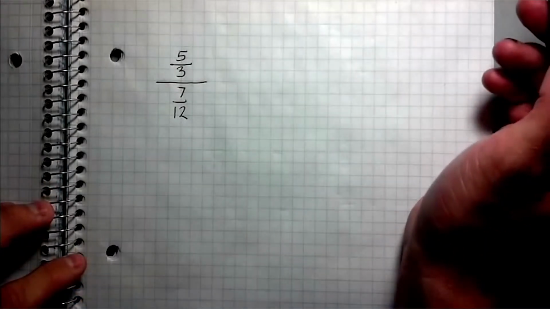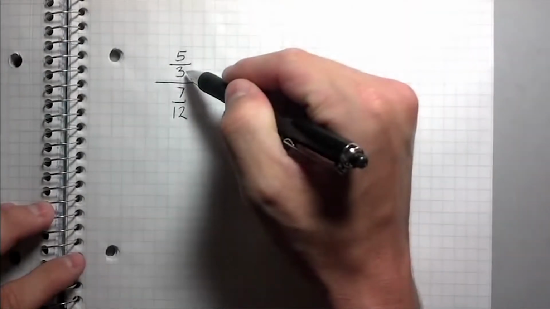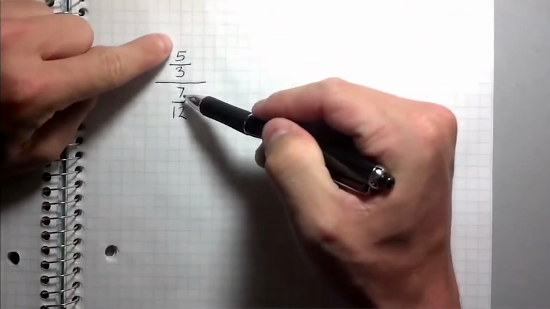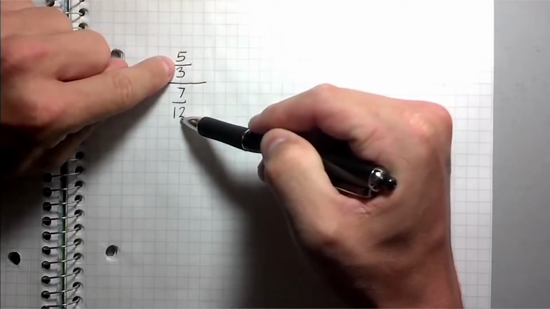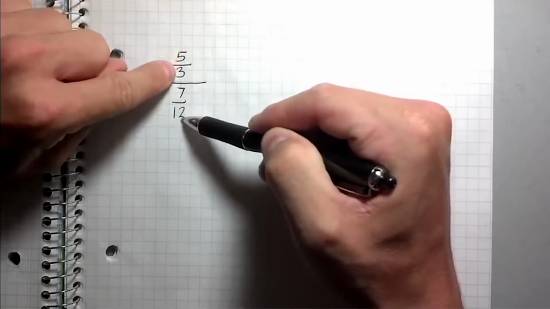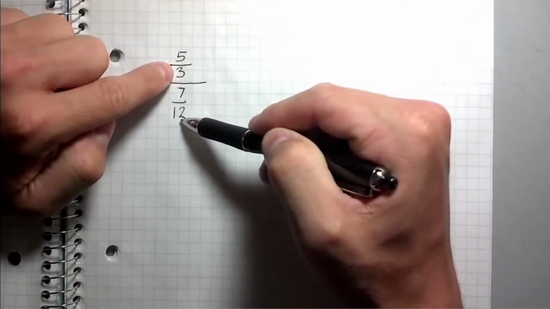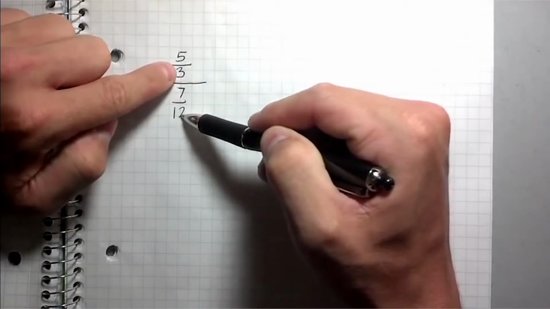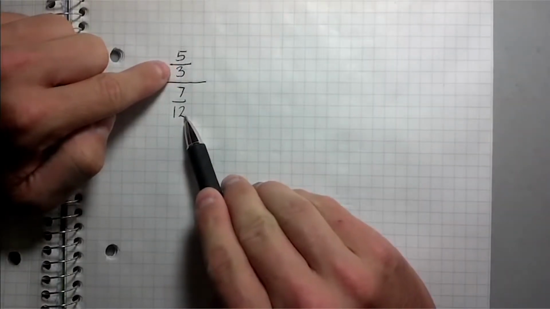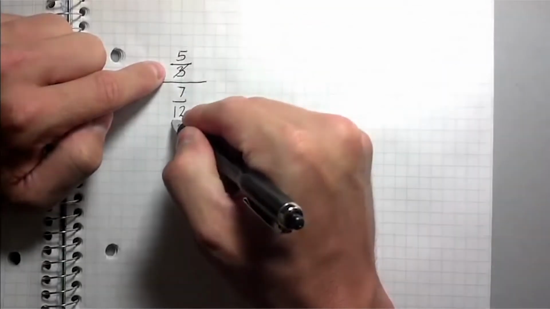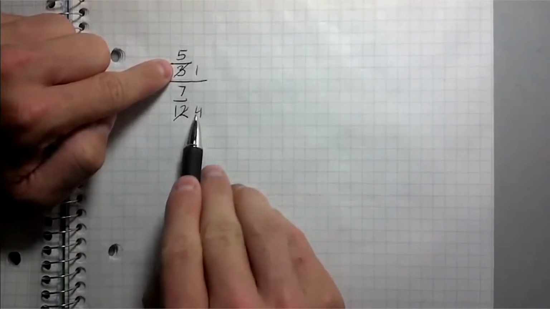So notice something. It turns out that you can actually look at these numbers, and you see how 5 and 7 are separated by one space, and 3 and 12 are separated by one space. It turns out that when you're dealing with complex fractions, you can actually cancel factors from numbers that are separated by one space. So for example, you see how 3 and 12 have a common factor of 3? What that means is I can cross this off and cross this off. This becomes a 1 and this becomes a 4, because 3/12 is the same as 1/4.